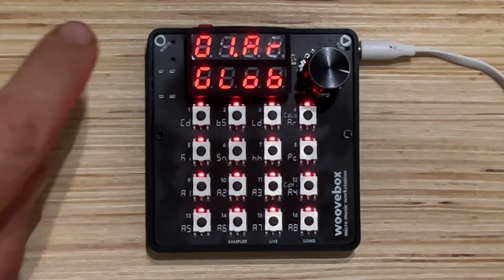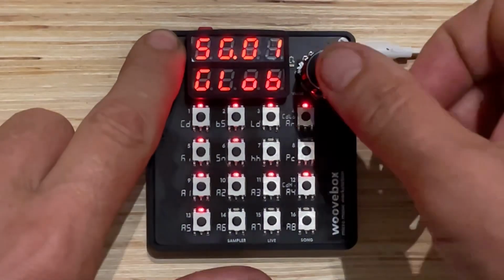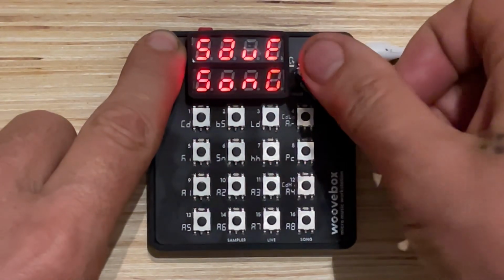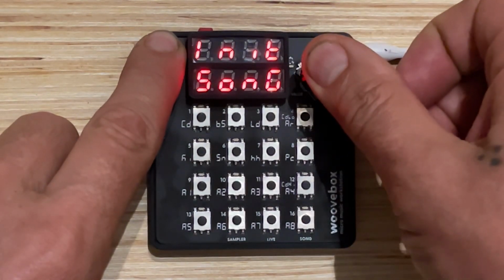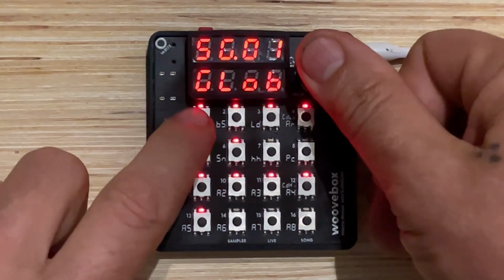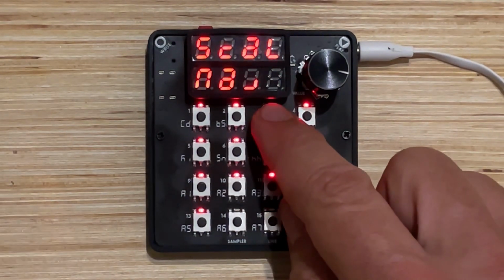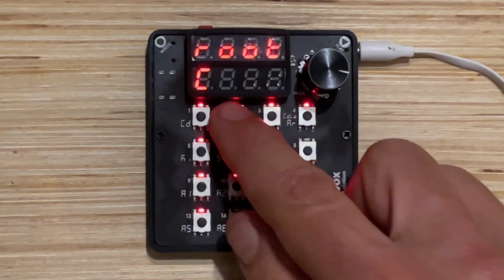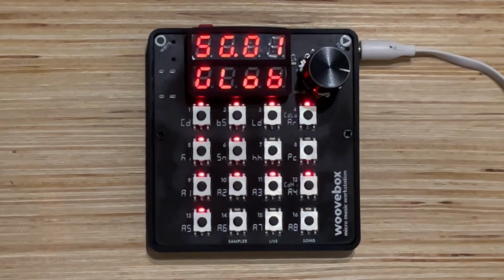I'll stop the music. First thing I'm going to do is go back into song mode and delete this track. Initialize song. Alright, so now song 1 is completely blank, starting from scratch here. First, let's take a look at what key we're in. We're in the major scale, key of C. I'm going to leave it there because it's the classic.